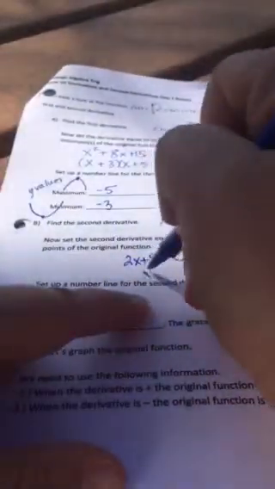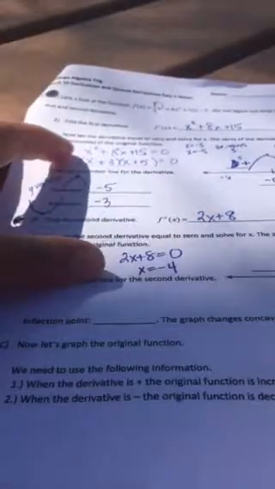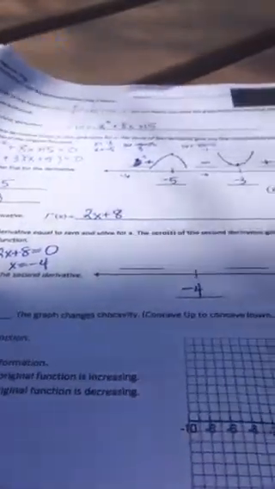So I set 2x plus 8 equal to 0 and I get x equals -4. Then see what's going on the other side of it. To the right is 0, to the left is -5. Plug it in: 2 times -5 plus 8, I get a -2. 0 here gives a positive 8, so positive.